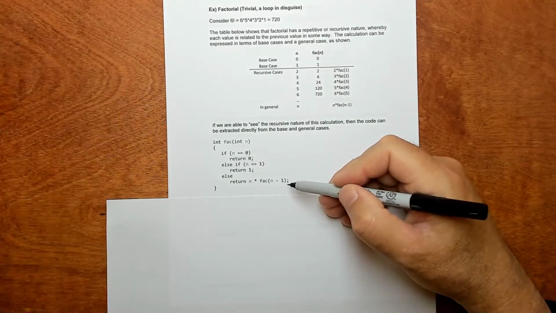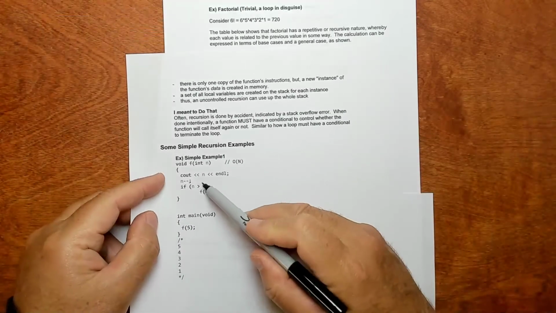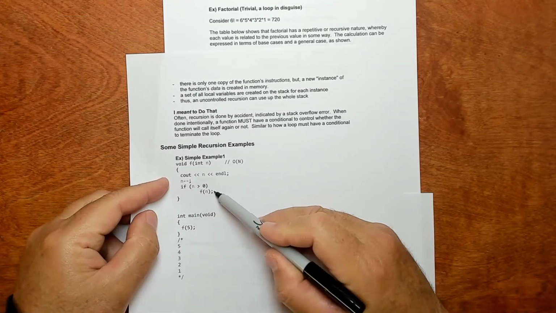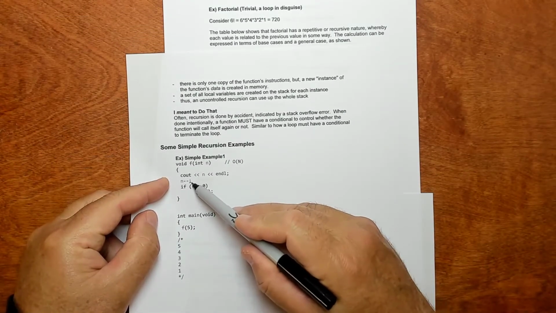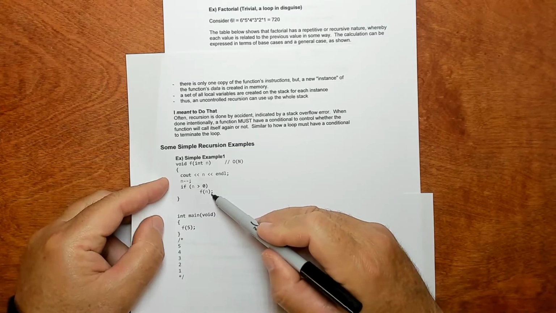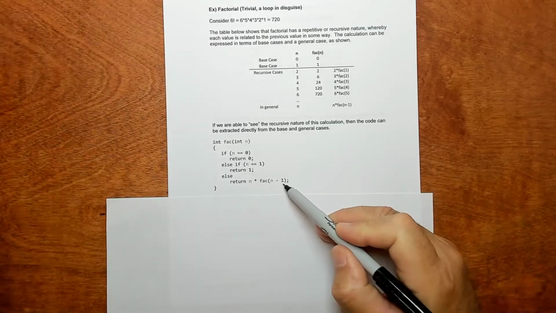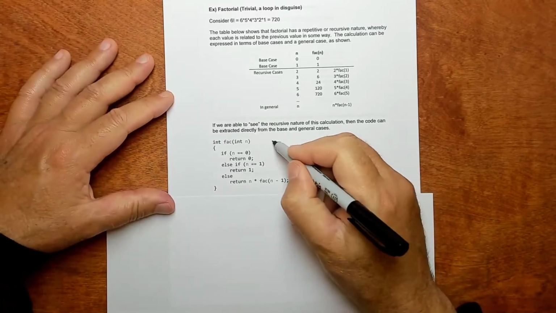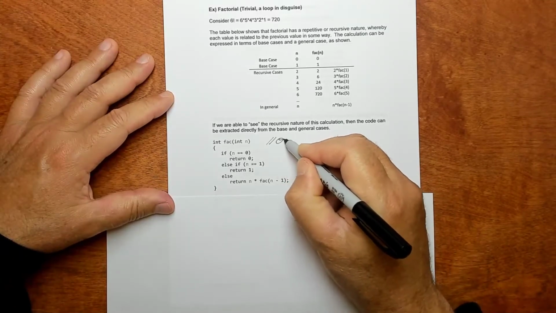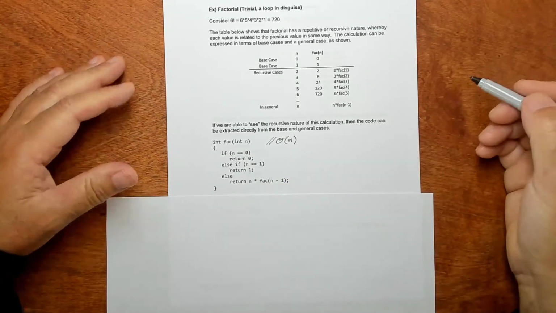That's very similar to what we did on this first example over here, where we're decrementing n and then calling, but n's getting smaller by 1 and then we're recursing. That's what we're doing here. So this is going to be big O of n.